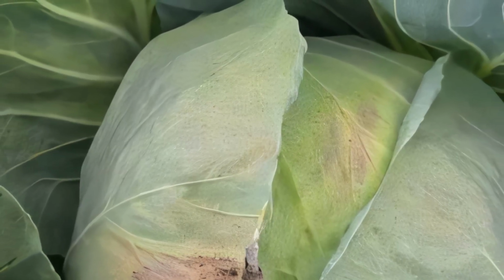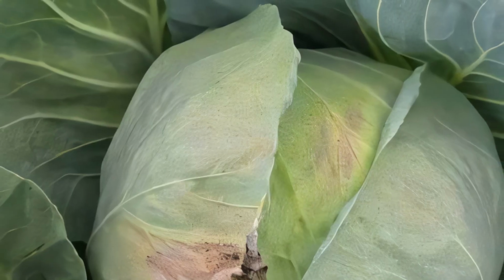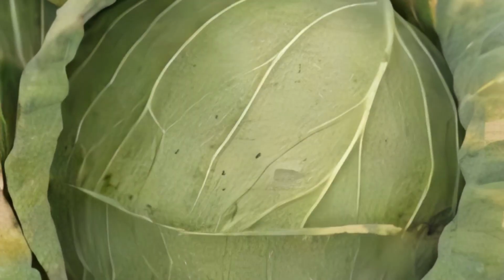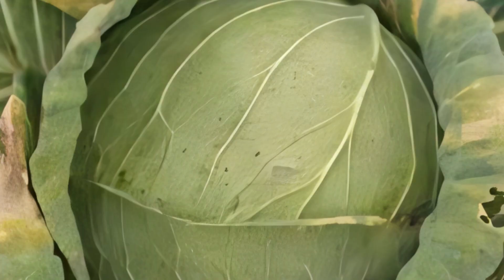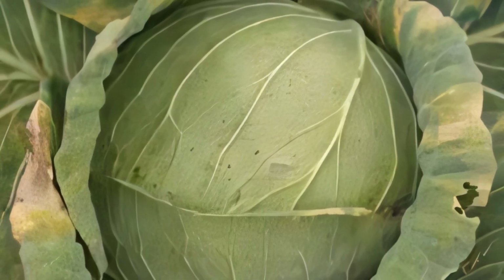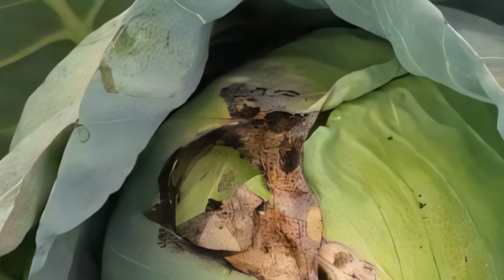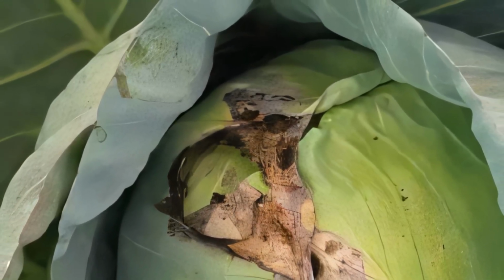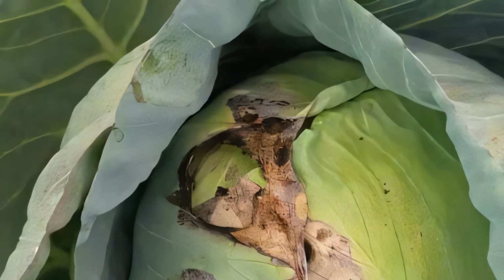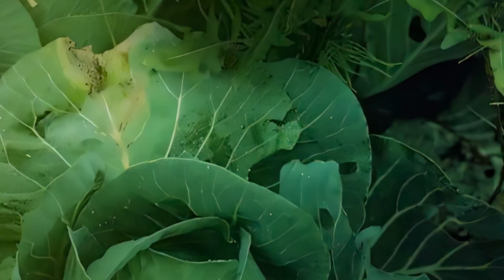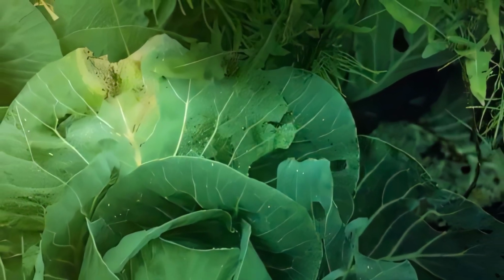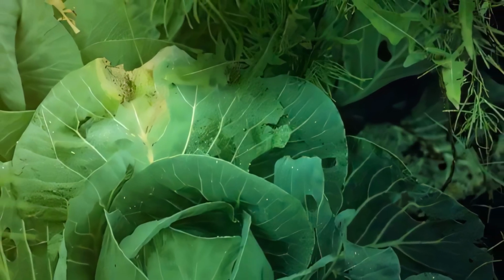Black rot can affect many crops in the Brassica family, including cabbage, broccoli, cauliflower, turnips, radishes, and kohlrabi. The bacteria can move from infected plants to healthy ones through splashing water and may enter plant tissues through natural openings or wounds. If contaminated seeds or soil are present, symptoms can sometimes appear as early as the seedling stage.